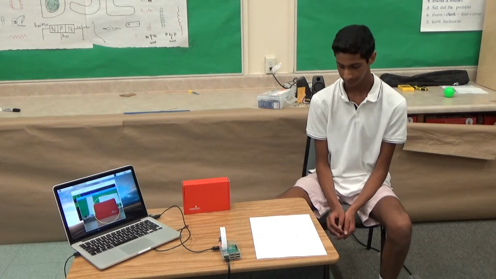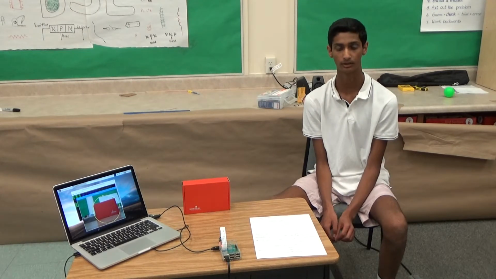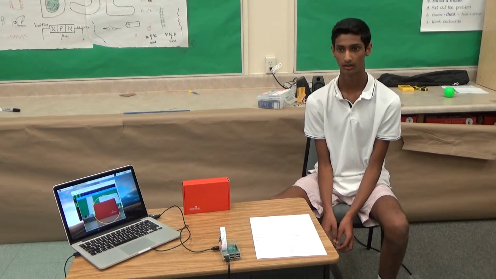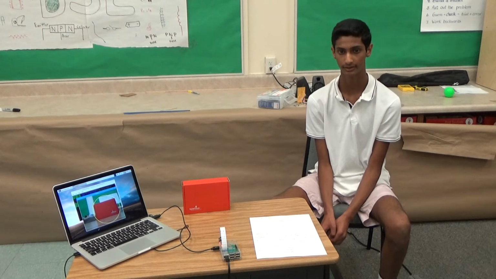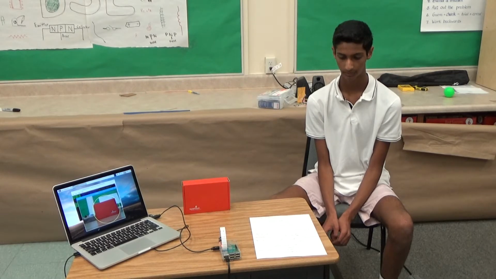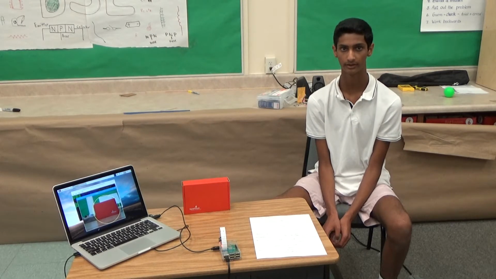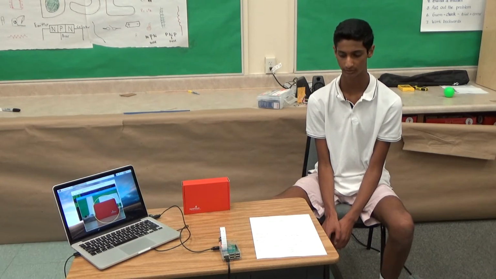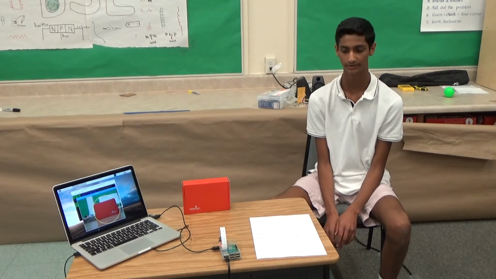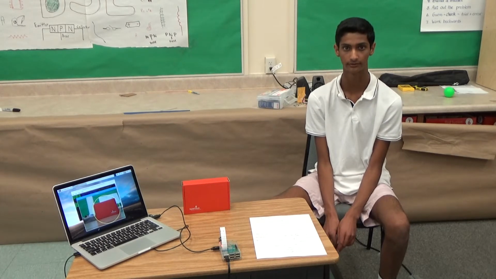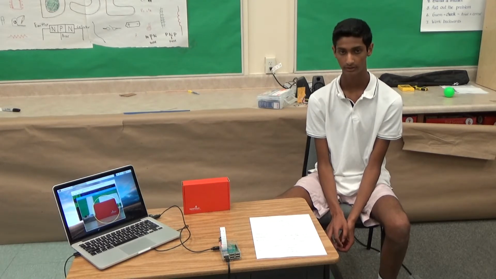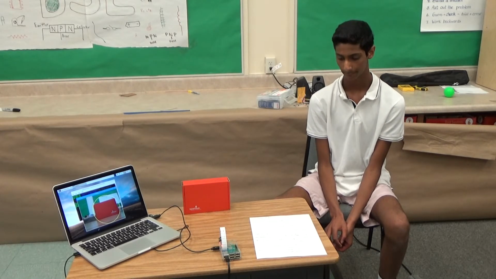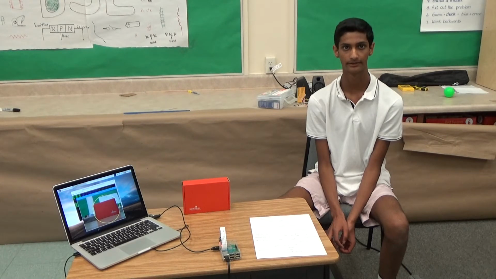So some problems I encountered were that the code wasn't properly identifying the red objects, and I think that was because after I put in the RGB values, the code changes it into HSV values, and HSV stands for hue saturation value, and that's highly dependent on the amount of light that's in an area.